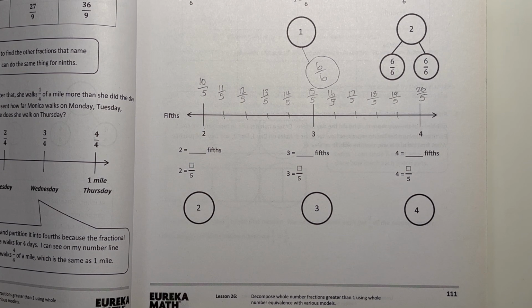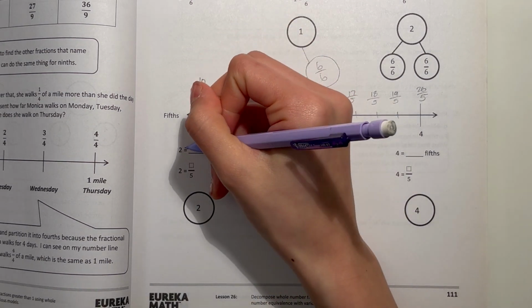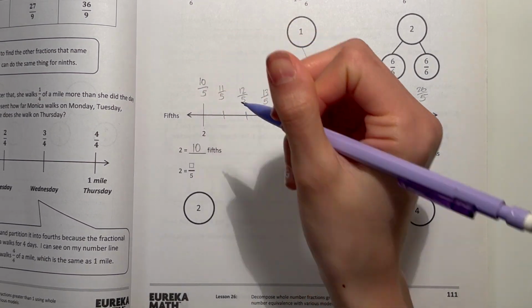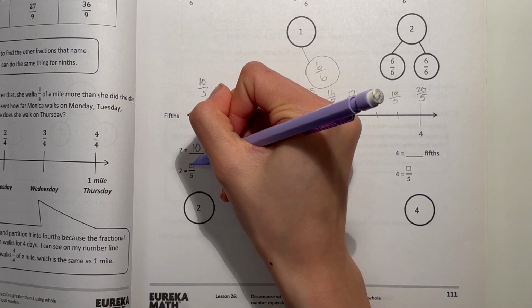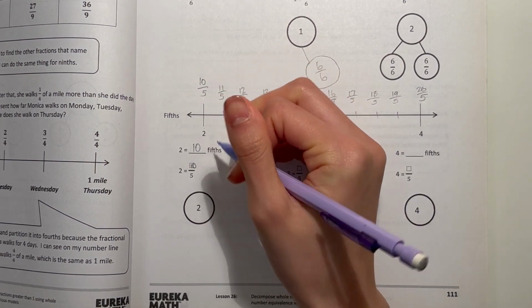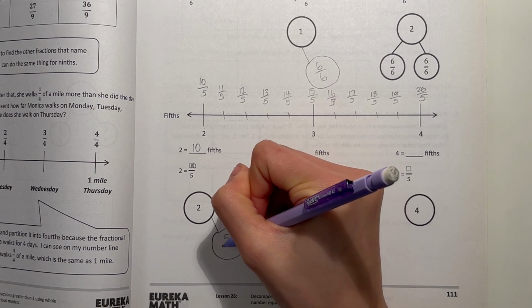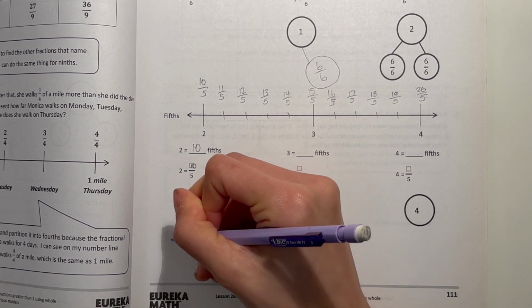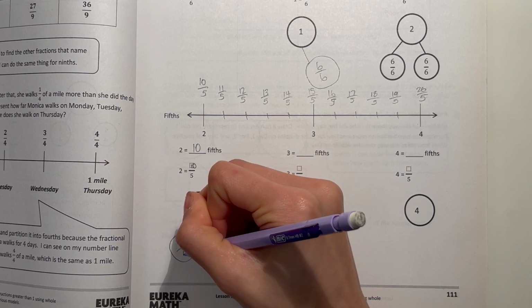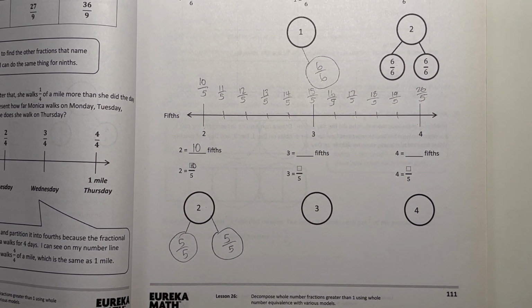So now let's start. 2 is equal to 10/5. It's not equal to 2/5. It's 10/5 because 2 times 5 is 10. So 2, we can split apart into 5/5 and 5/5, because they want us to break it apart into wholes. And each 5/5 is a whole.